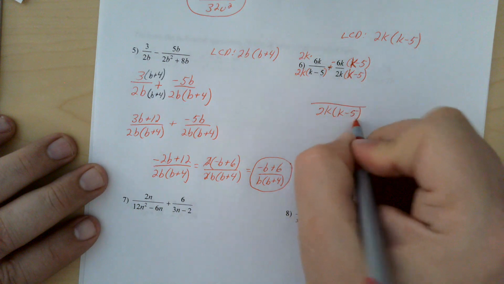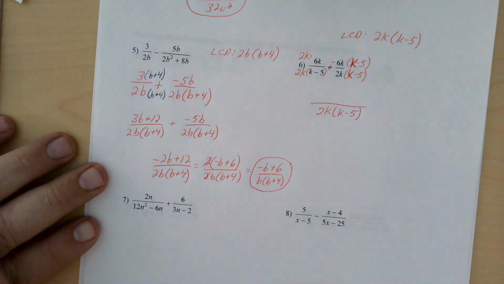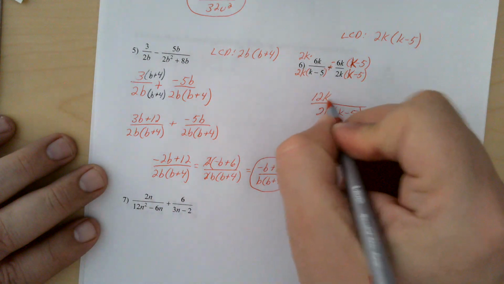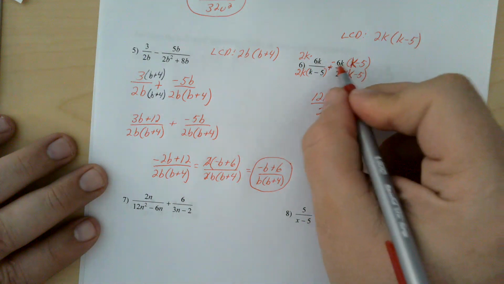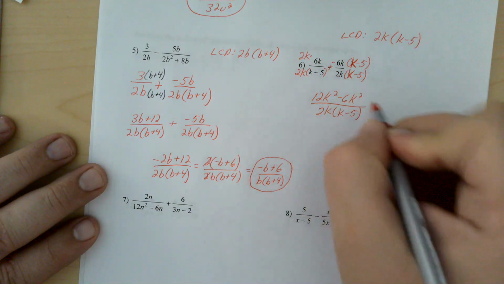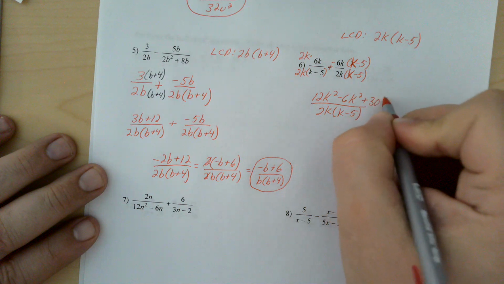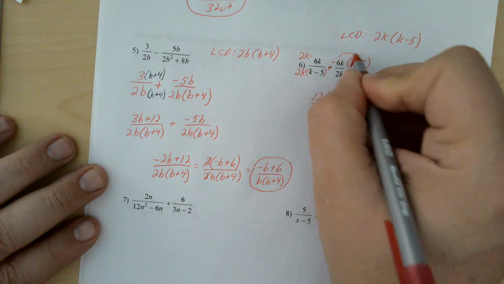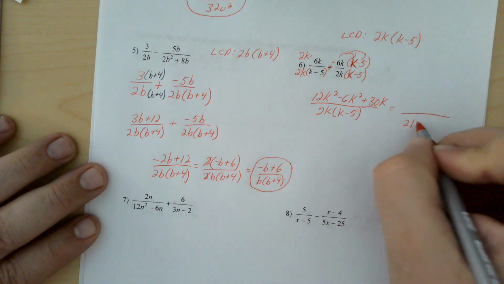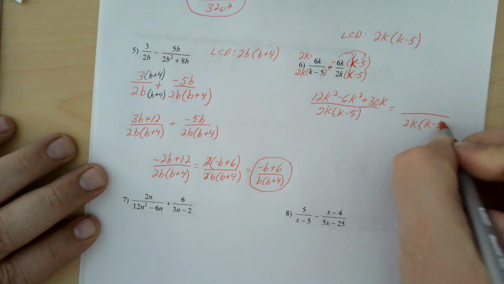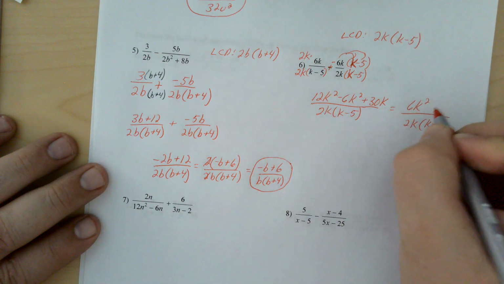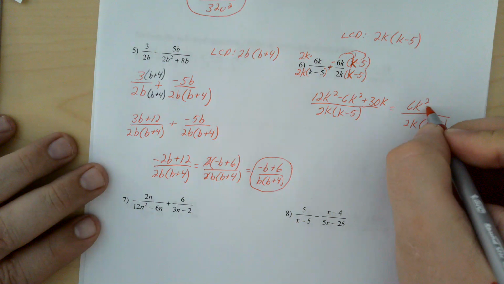k minus 5. Okay, so now up top, I have 2k times 6k, which is 12k squared. And then I'm going to distribute this. It's going to be a negative 6k squared plus 30k. Okay, all I did was distribute. And then I'm going to clean the top up, and then we're done. So when I clean the top, these become 6k squared and then a 30k.